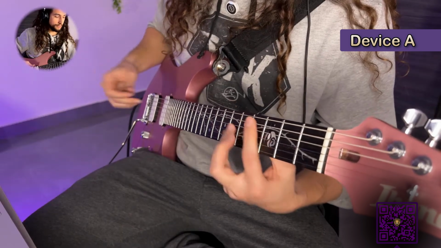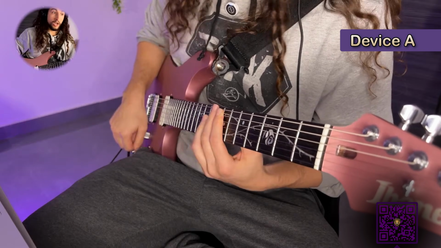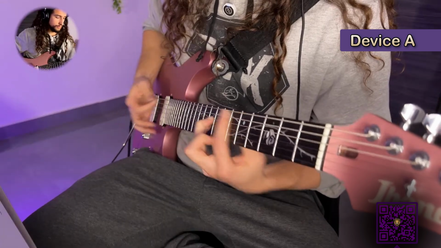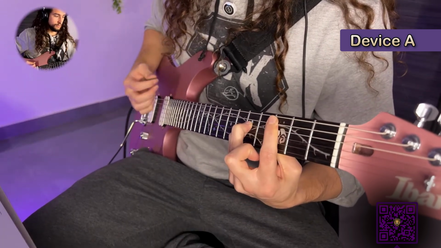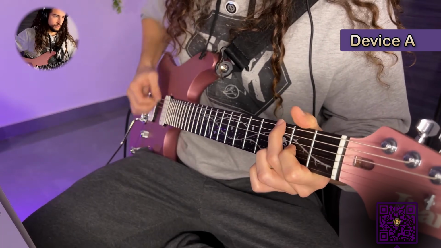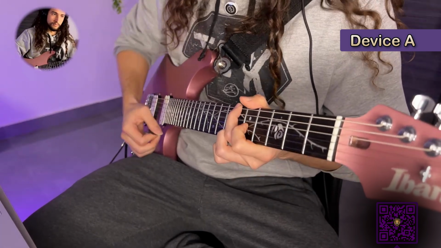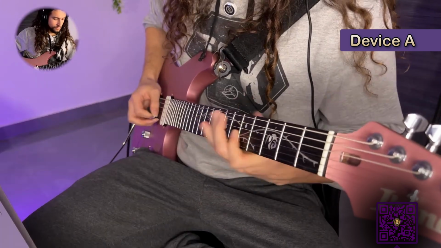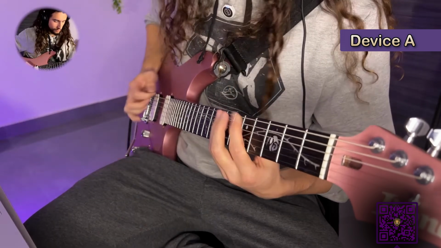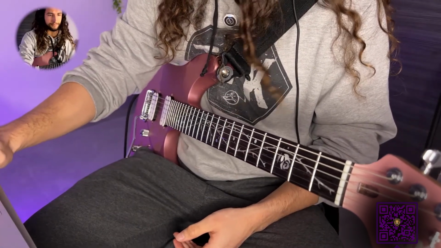With single coil, okay. Humbuckers. And both have dual delay.